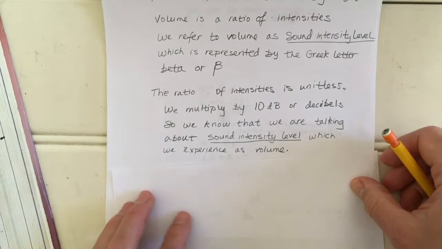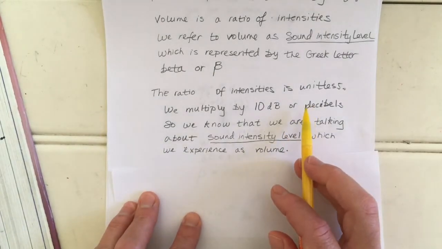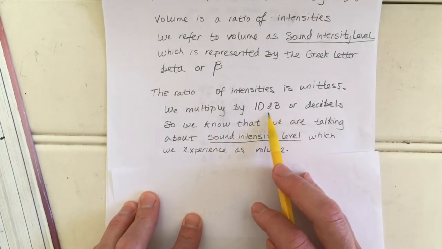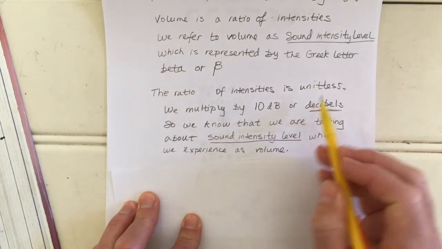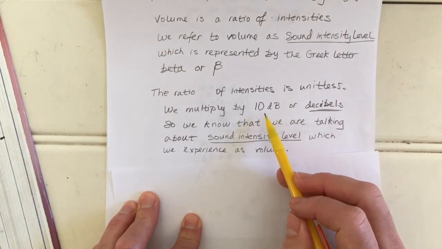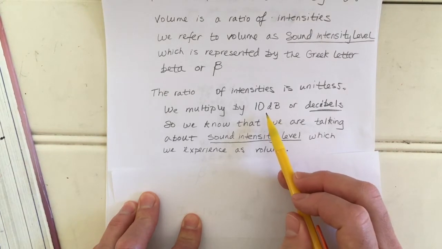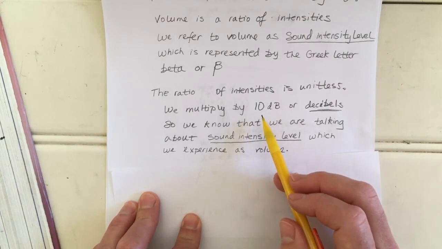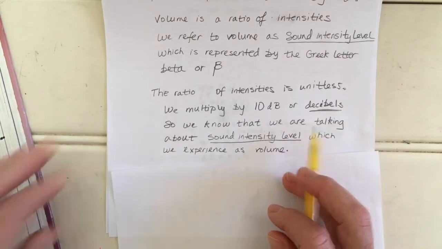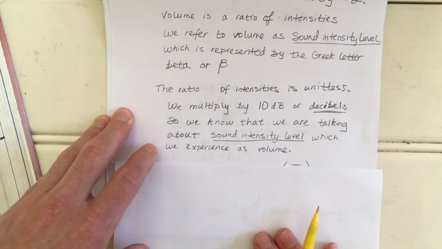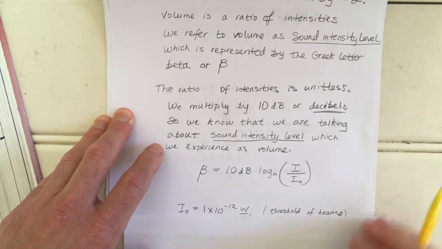The ratio of intensities is unitless. We actually add on these units called decibels by multiplying that ratio, which is usually a decimal, because the smaller number is on the bottom.